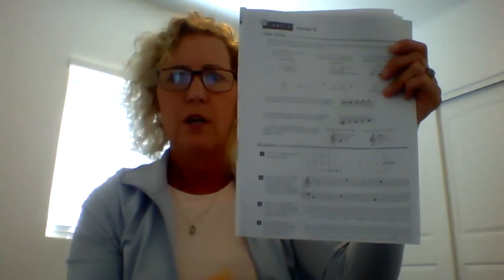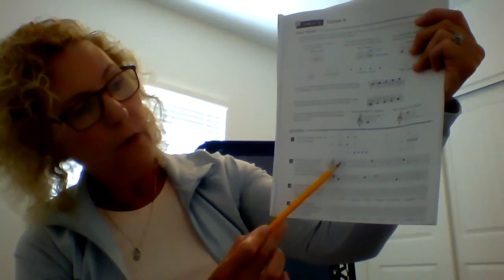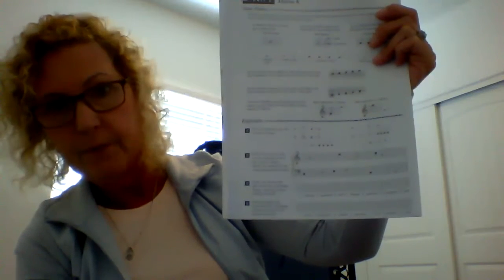When you get to number 2, it says draw the stems in the correct direction with the correct length. Write the names of the notes between the staff. So we're looking at treble clef and bass clef. And all we're really thinking about, first of all, is our stems. Do the stems first. Don't try to do your stems and your letter names. So say to yourself, is this note above or below the middle line?